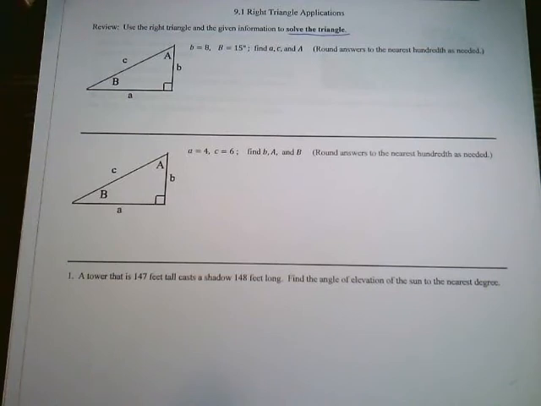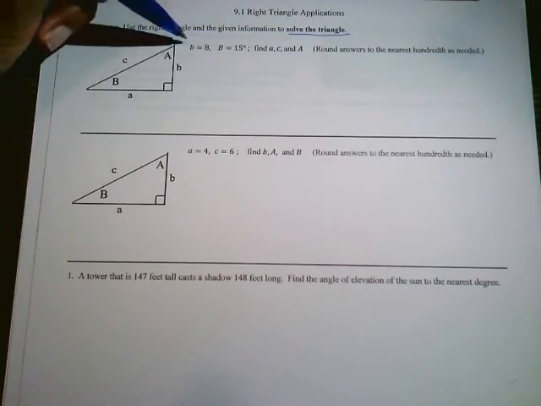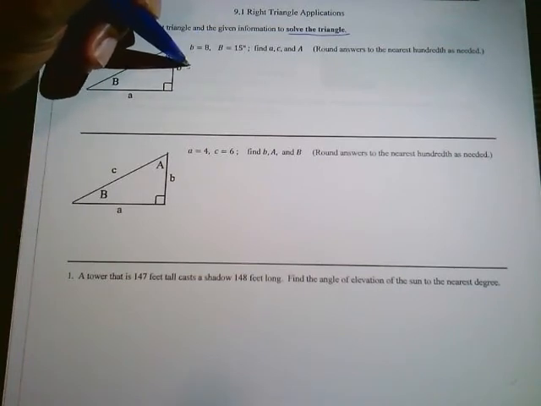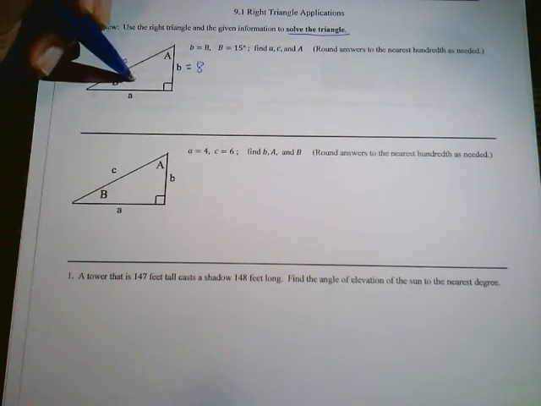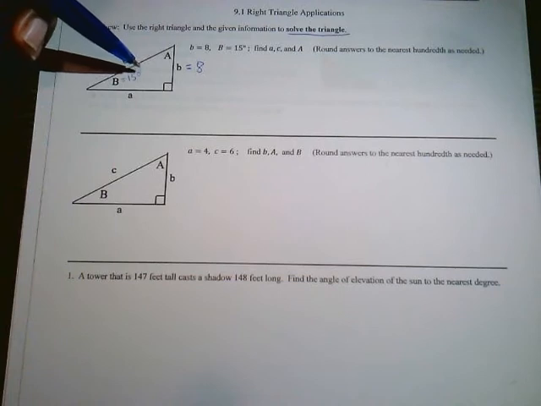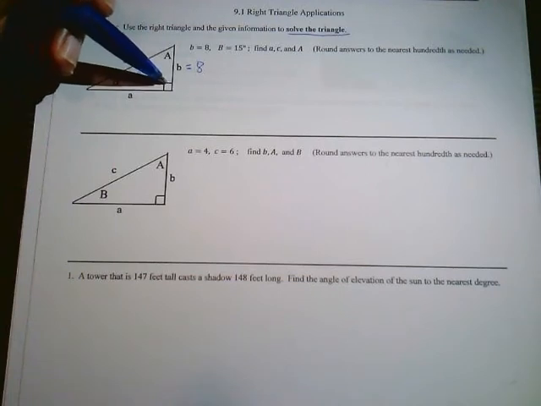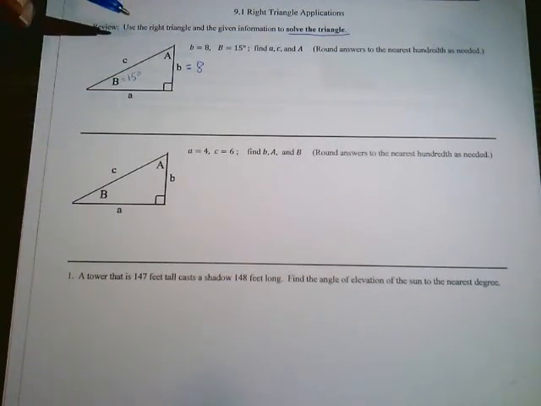So for our first problem, we're given that b equals 8, so let's go ahead and just label the triangle accordingly. This is 8, angle B is 15 degrees, and it's saying to find AC and angle A. Also, we know that this is 90 degrees because it is a right triangle.